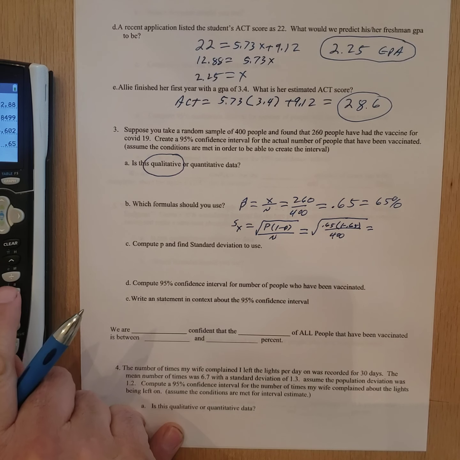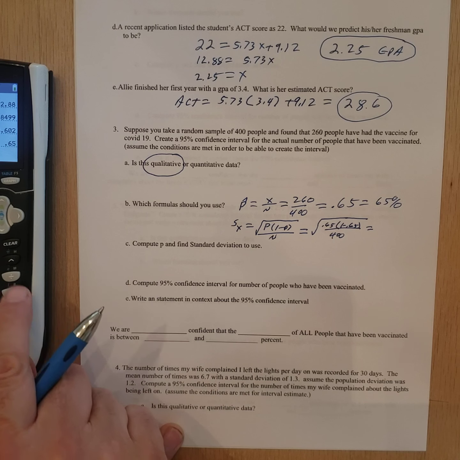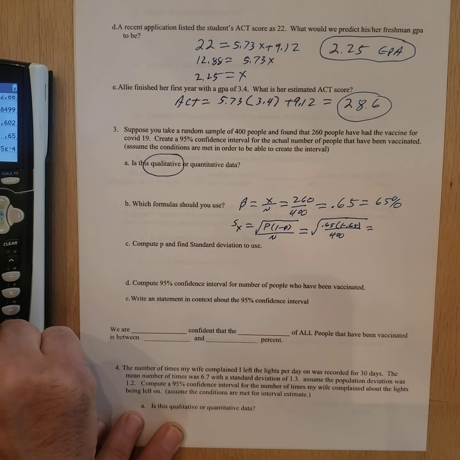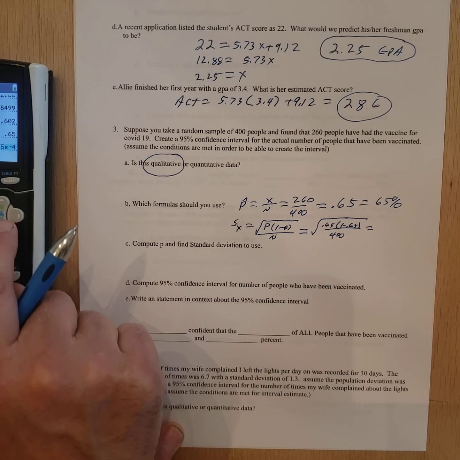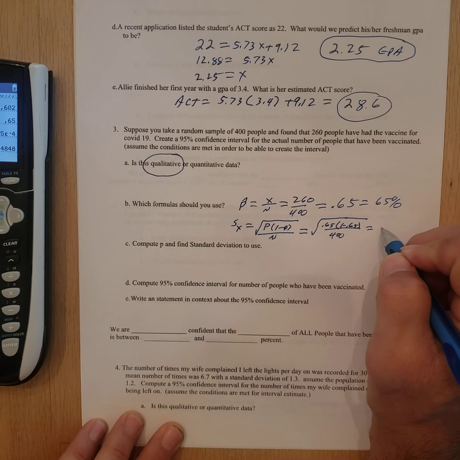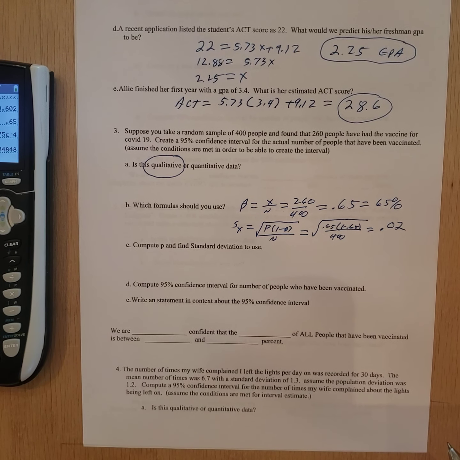So 0.65 times 1 minus 0.65 divided by 400, and then I'm going to take the square root of that. So I am getting, I'm going to say 0.02. And that's the number I'm going to use.